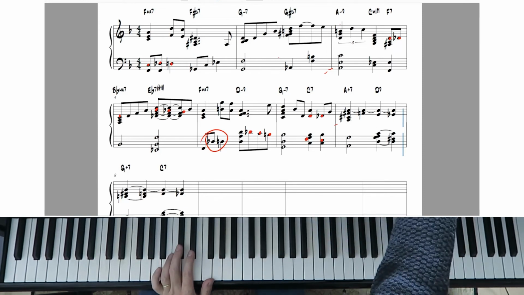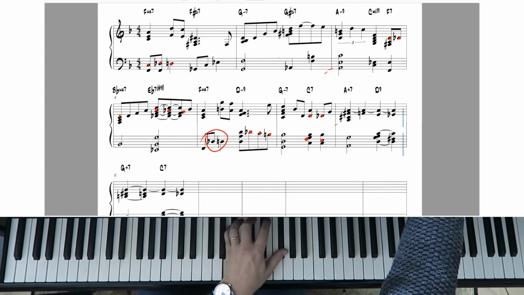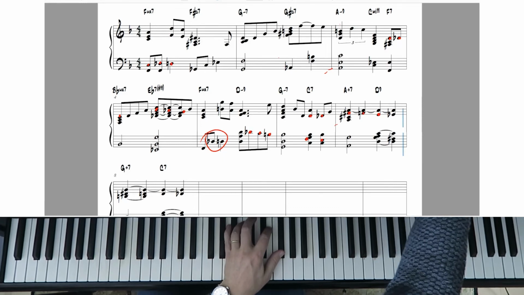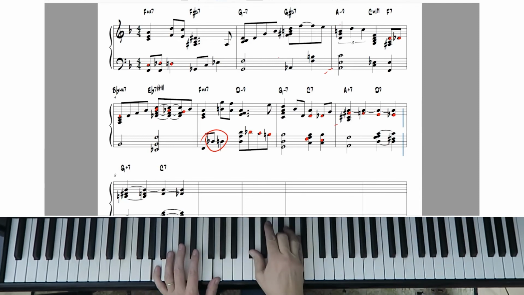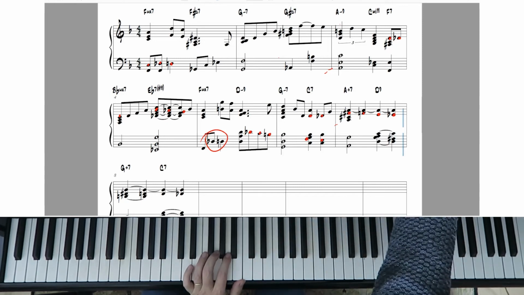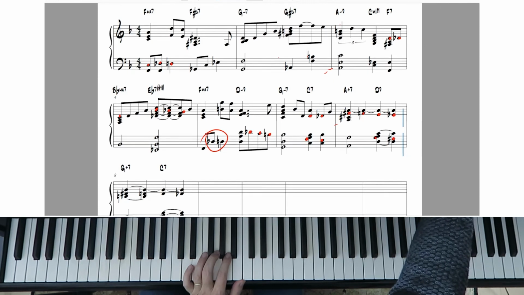And for the A7 plus 5, we have the sharp 5 here, which is the F sharp falling to the F, and then we've got the 9th of D9, and then the flat 9 of D9. And the left hand is following that here as well, where the left hand is going from 4 to 3.